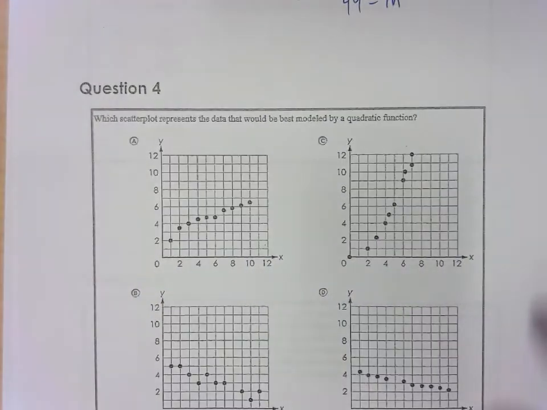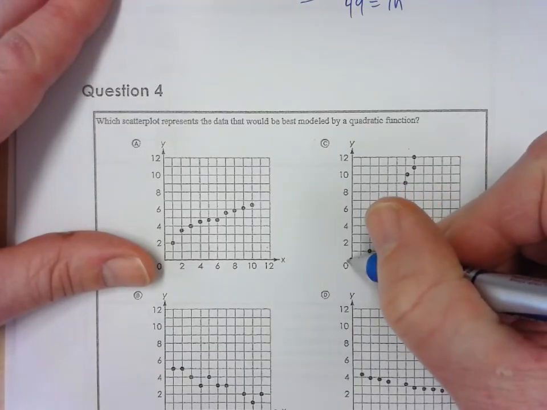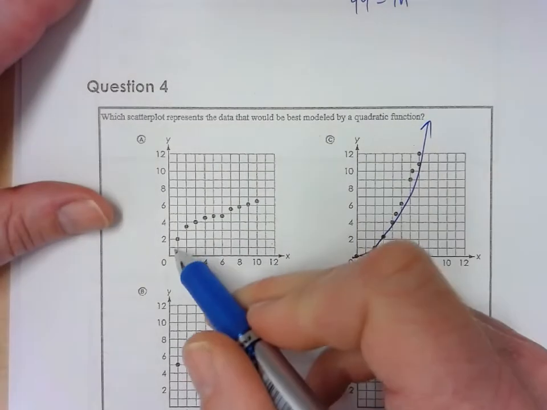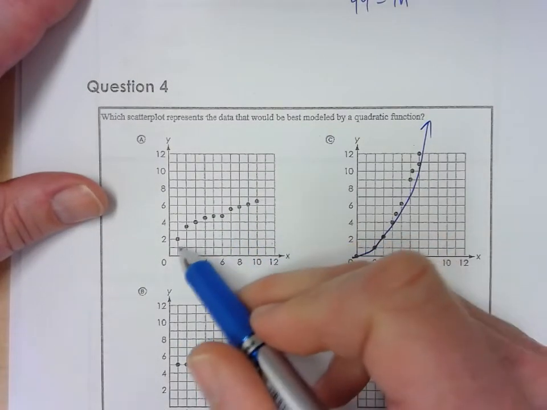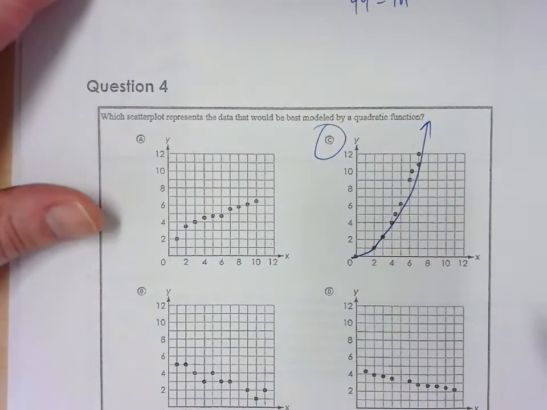Okay, quadratic. Quadratics increase at an increasing rate. So that would be this one. This could be like a log, but we don't know too much about logs probably. And then I would do 2 lines with those. So I'm going to go with C for a quadratic.